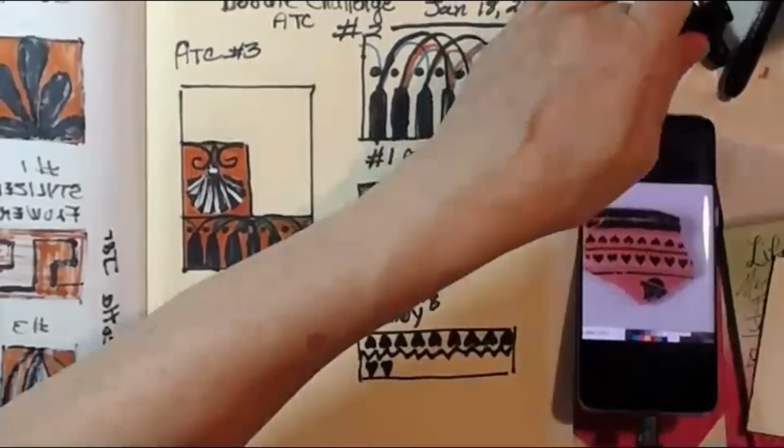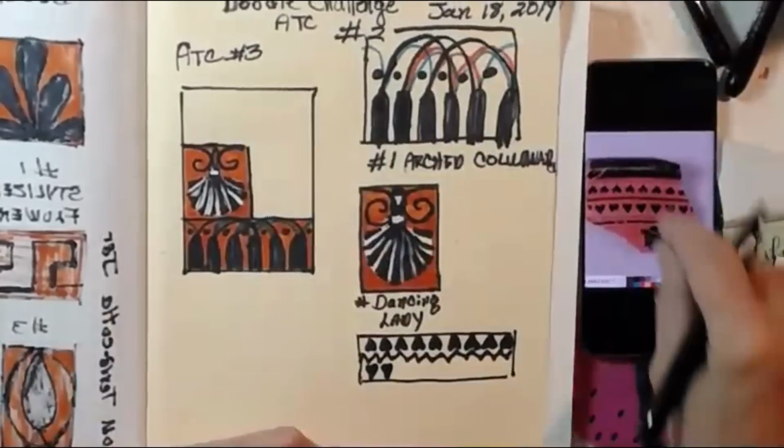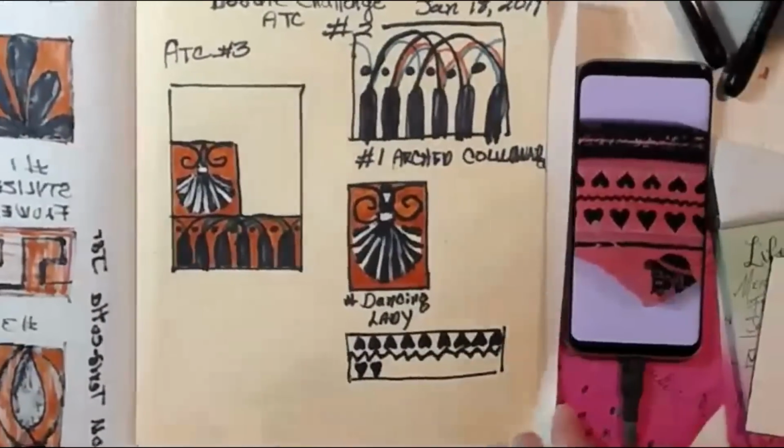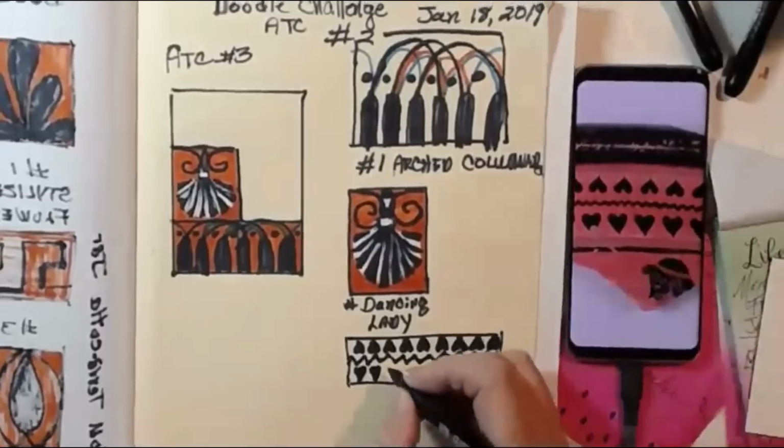I guess I could get this. Oh, yeah, you can see it over here. That's just there. I expanded a little. That's what we're doing right there.